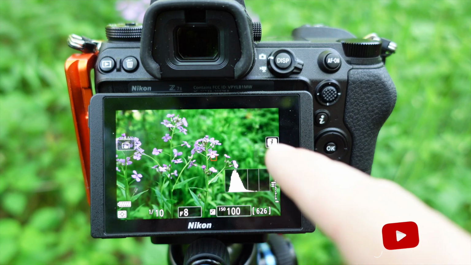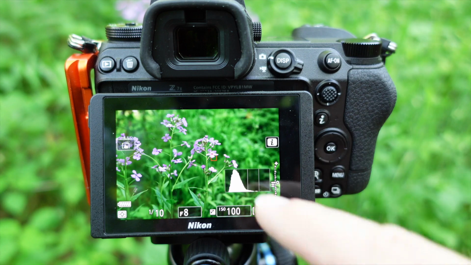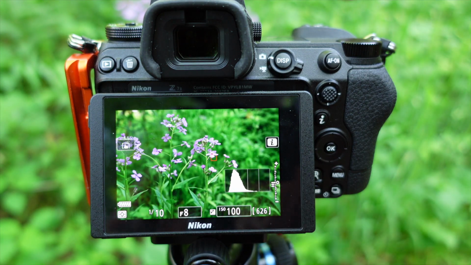Okay, so if we look at the back of the camera here, you can see I'm underexposed and I haven't changed anything. I'm still sitting at 2/3 stop under due to exposure compensation from my previous scenes. So the histogram's way over here to the left. I don't have as much light in here. As you can see, I just got the flowers with a dark green background.